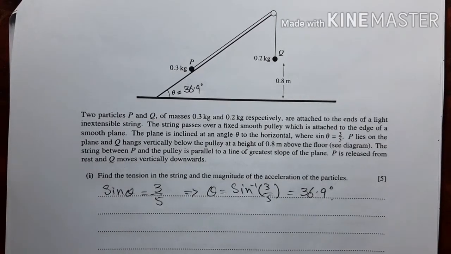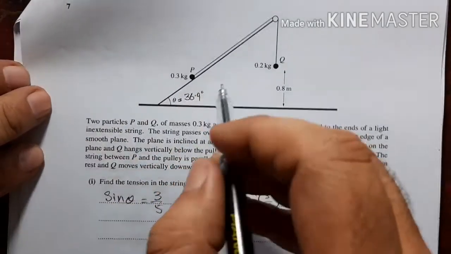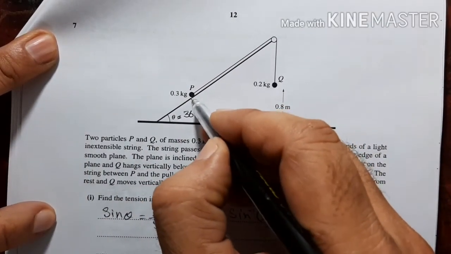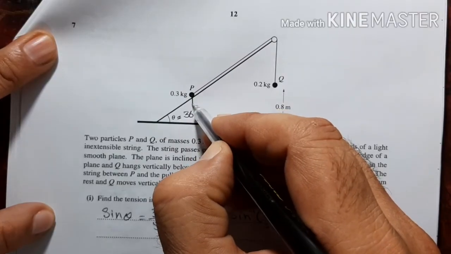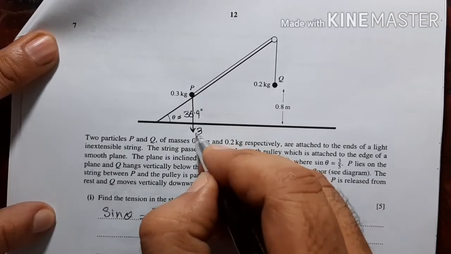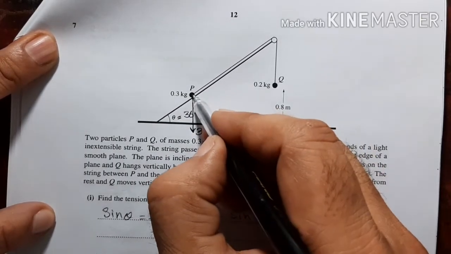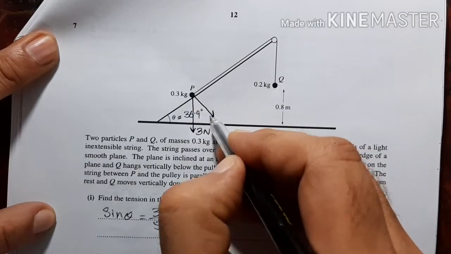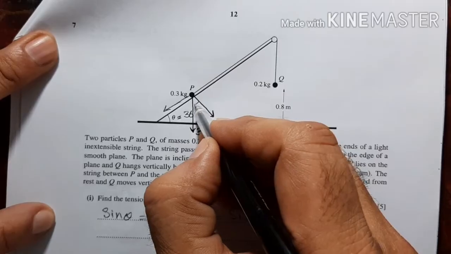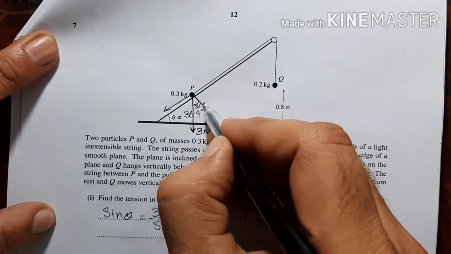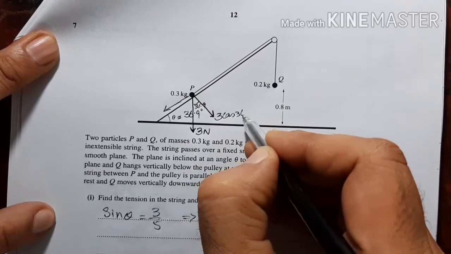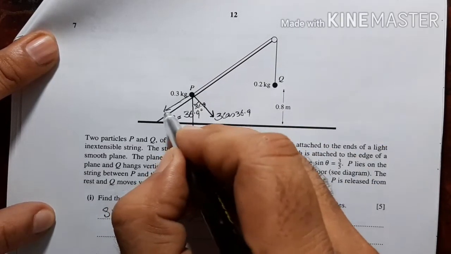Now, we should draw the vector diagram first. The particle's weight will always act downward, which is 3 newtons. This is the horizontal component of the weight and this is the vertical component of the weight. So this angle is also 36.9. So this will be 3 cos 36.9, and this is vertical component.